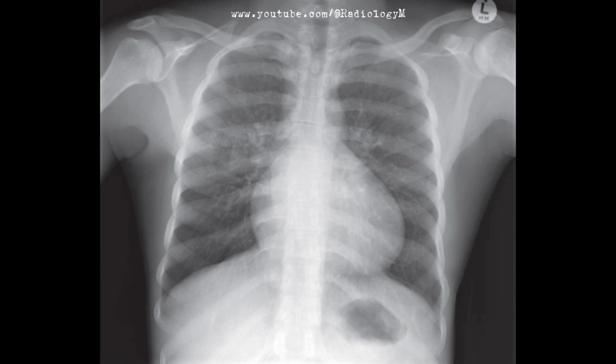Given the constellation of findings, cardiomegaly, airspace opacification likely due to infection, and the skeletal abnormalities, the most likely diagnosis in this scenario is an infective exacerbation of sickle cell disease. The skeletal changes observed, such as the widened rib ends and dense humeral heads, are consistent with chronic hemolytic anemia and bone marrow hyperplasia typically seen in sickle cell patients.